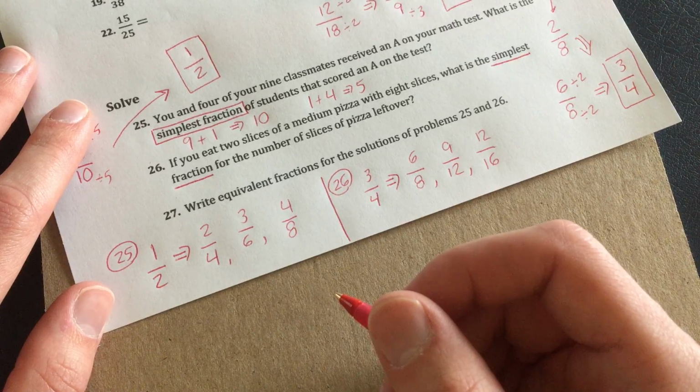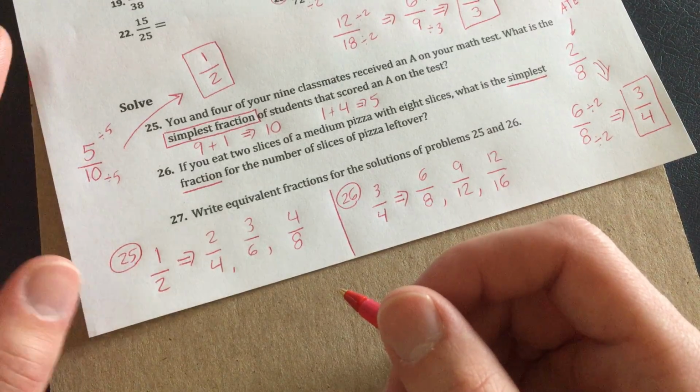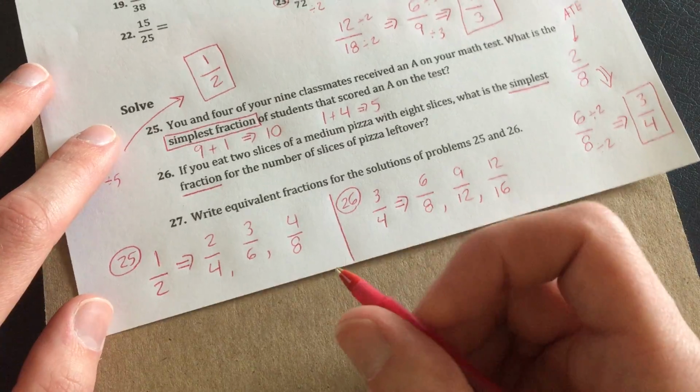They sound scary. Equivalent fractions are big words, especially for middle school students. But they're not as scary as what they sound. Okay? So keep all of those in mind.